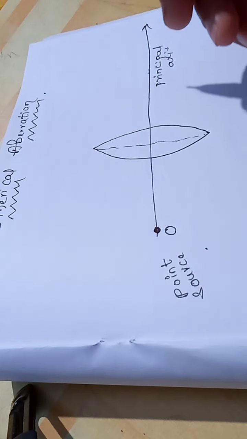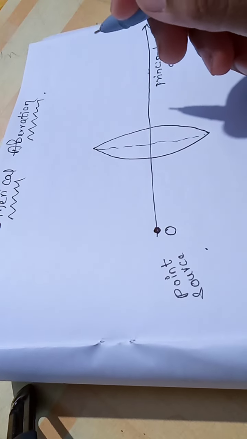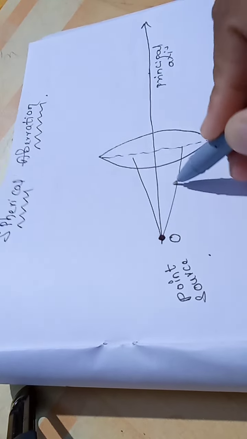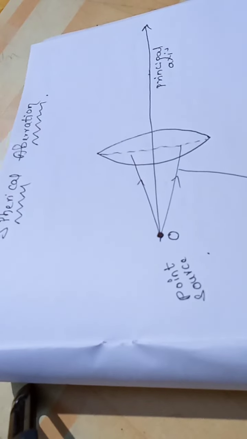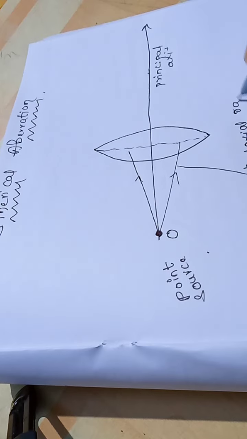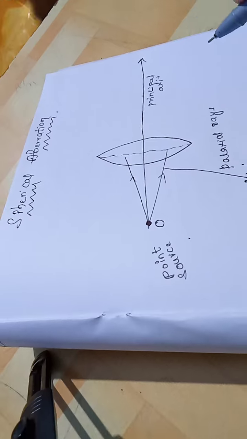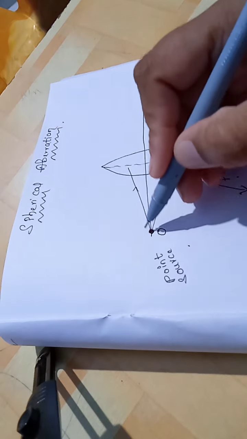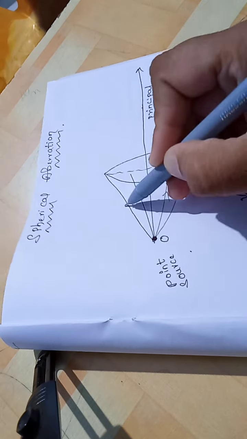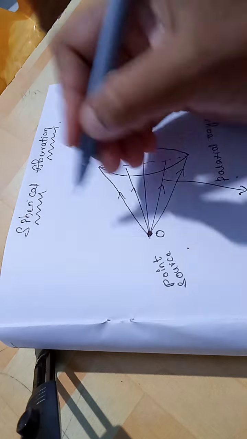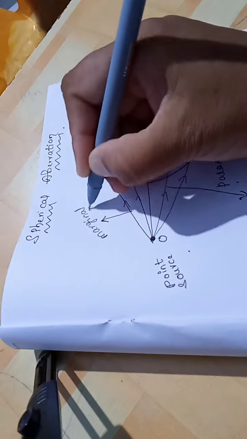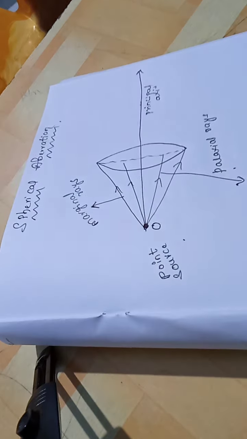Now, the rays which are incident nearer to the axis, we call them paraxial rays. The rays which are incident at the rim of the lens, we call them marginal rays.